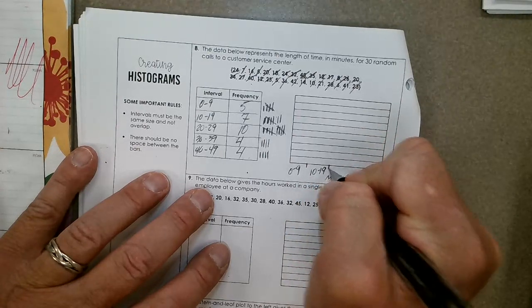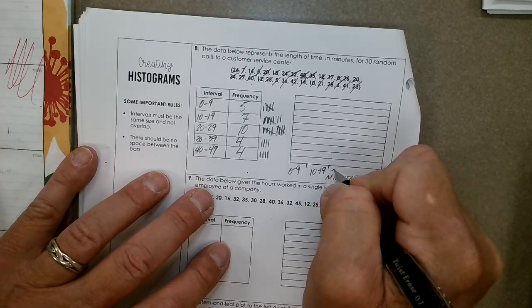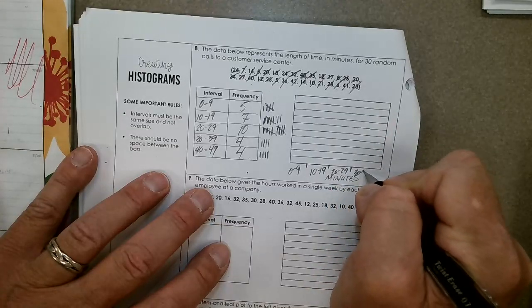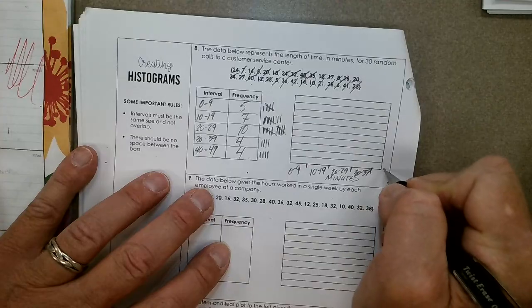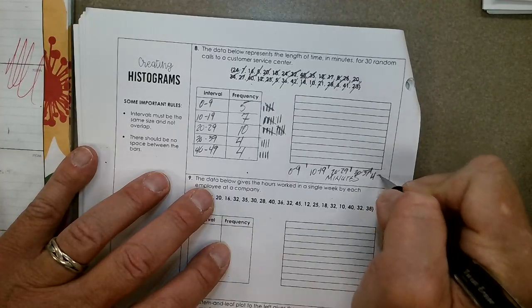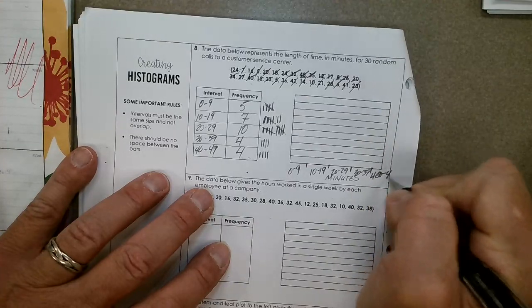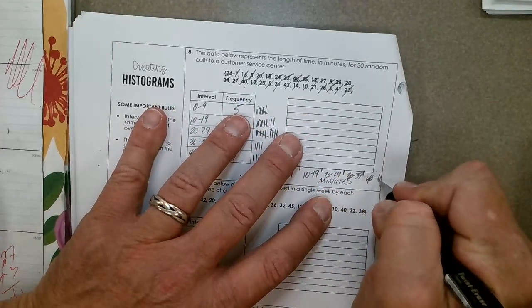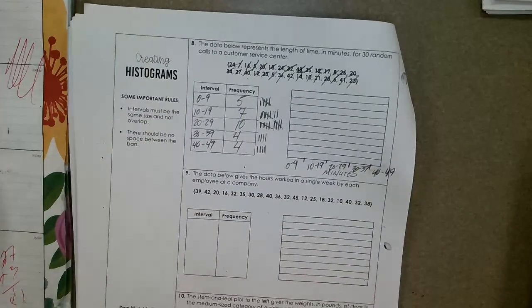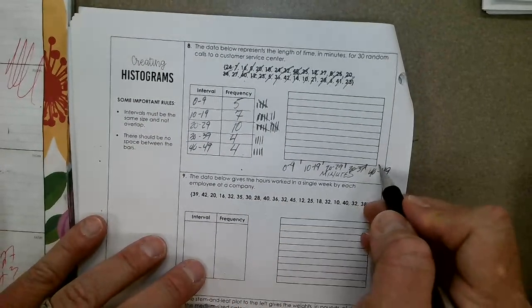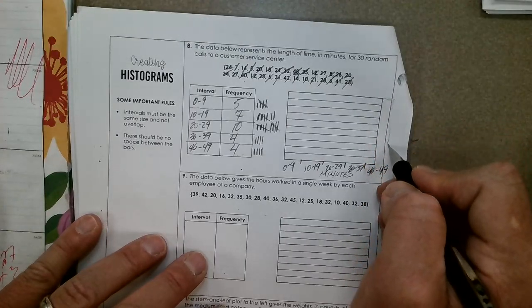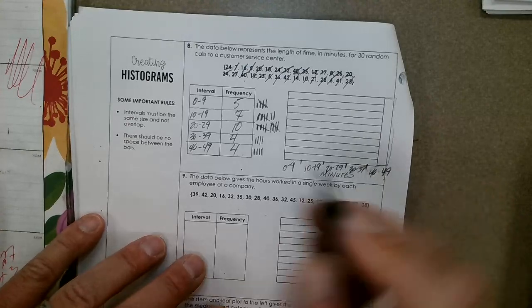10 to 19. 20 through 29, 30 through 39, and 40 through 49. Now, one thing about a histogram is the bars should be equal width, right? This bar is a little off, so I'm going to extend this out just a little bit so that we have equal width bars, right?